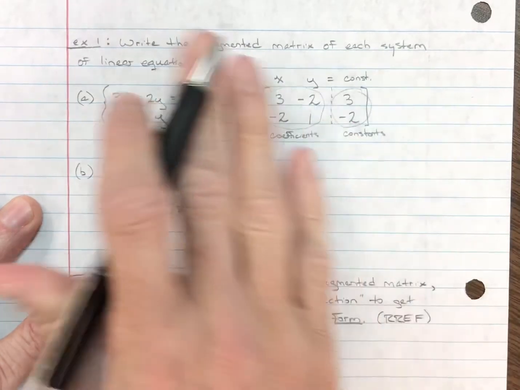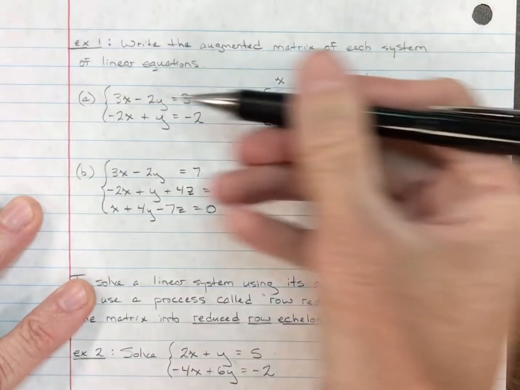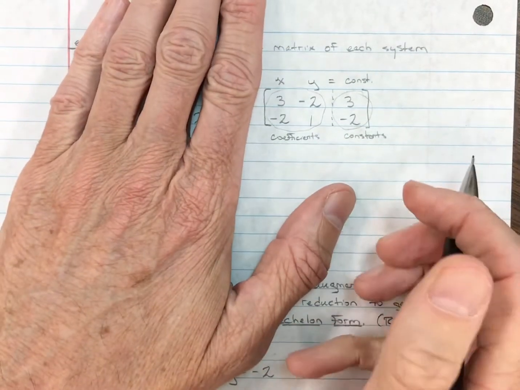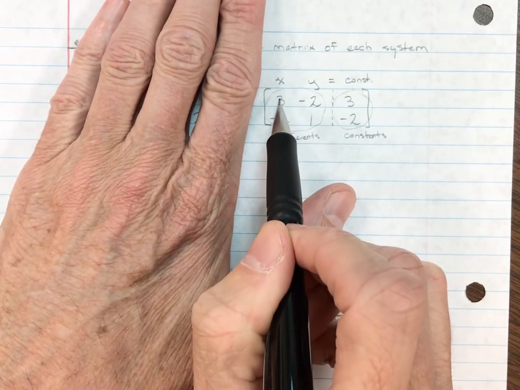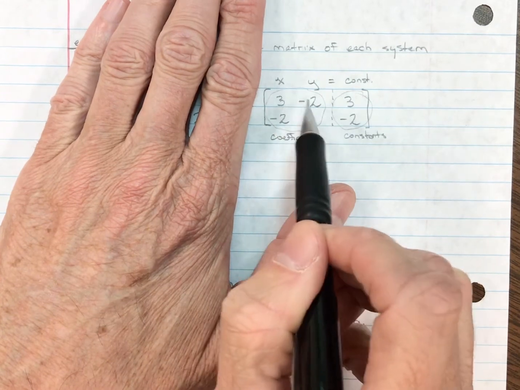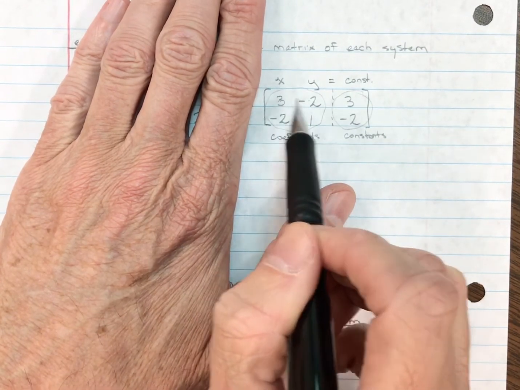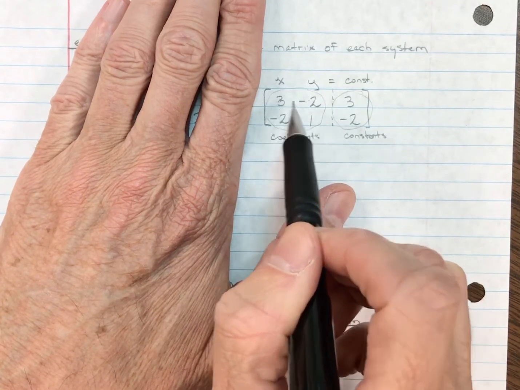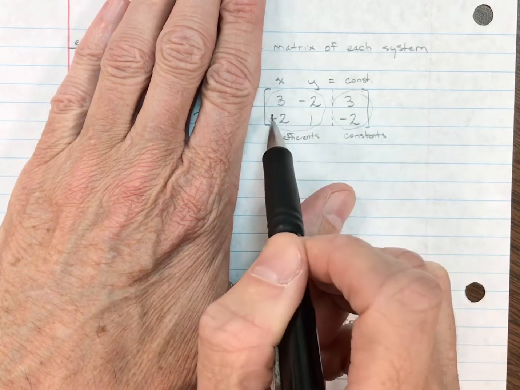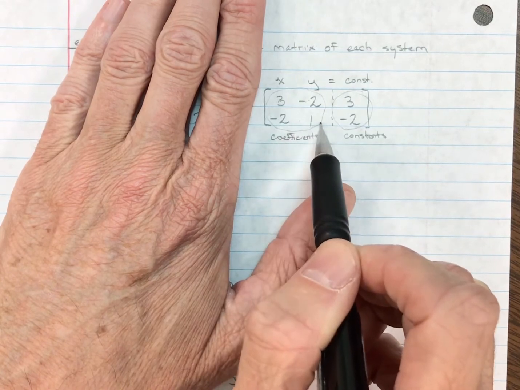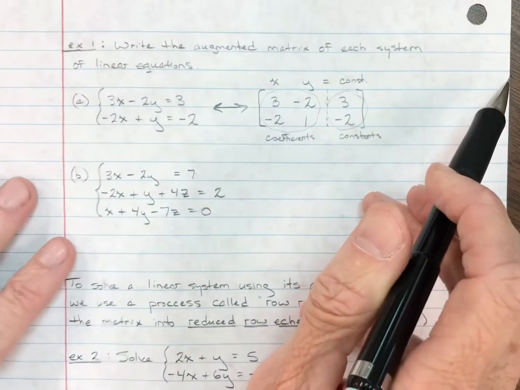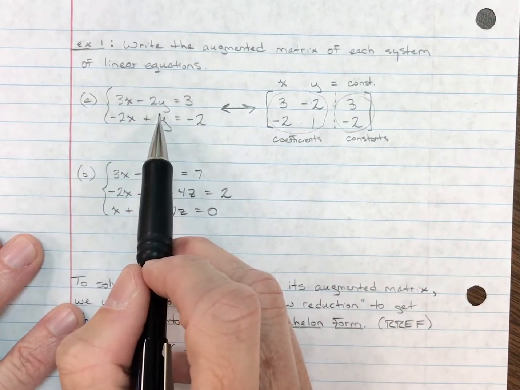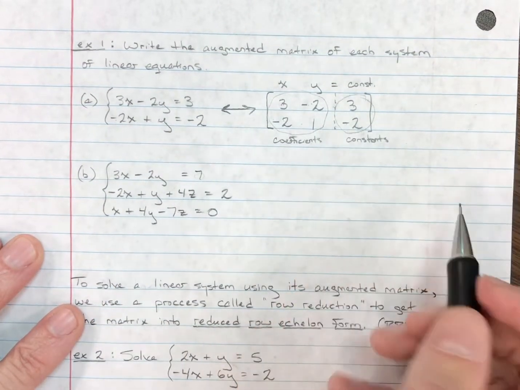Now notice we could start with this and go this way. So this goes back and forth. If we start here, we know the equation is, because we have a number and a number on the left, and this is on the right side, this must be an x and a y. So 3x minus 2y equals 3. Negative 2x plus 1y equals negative 2. So we can go back and forth between a system of linear equations and an augmented matrix.